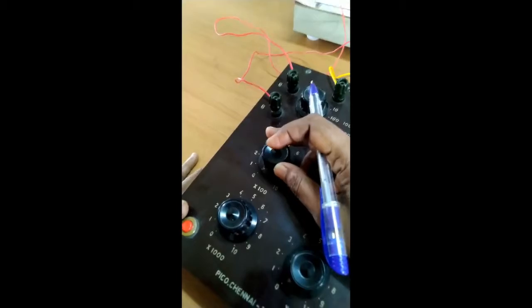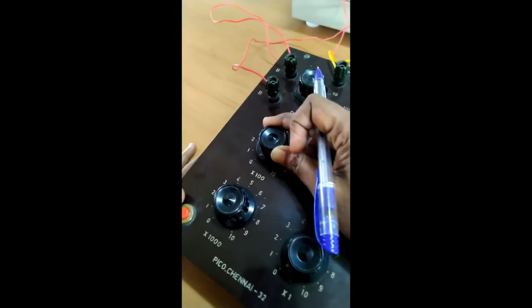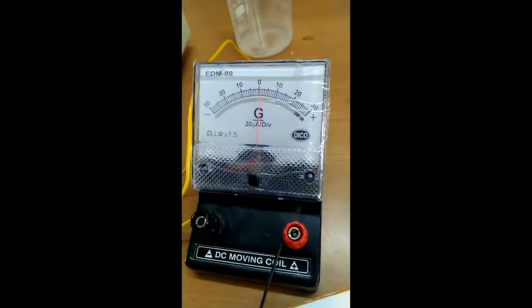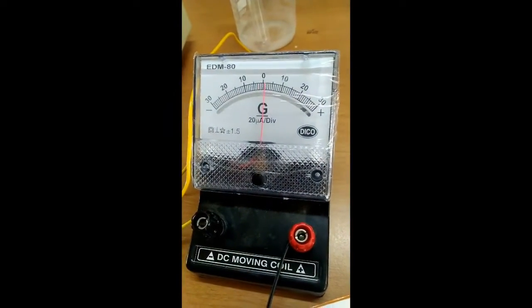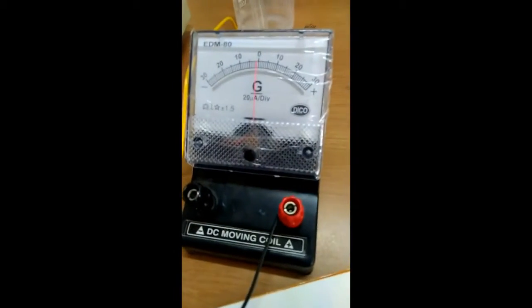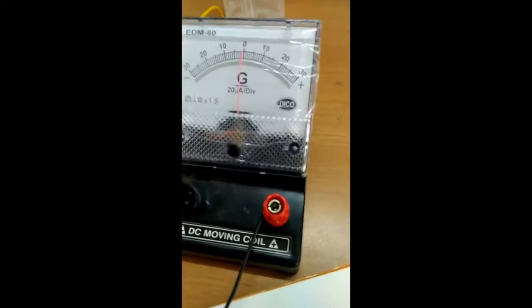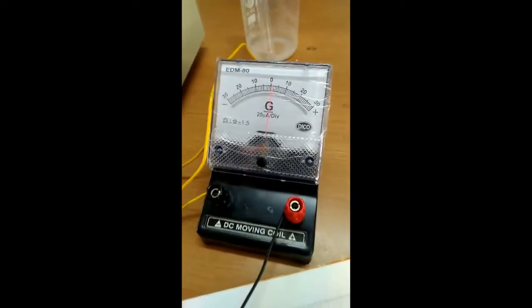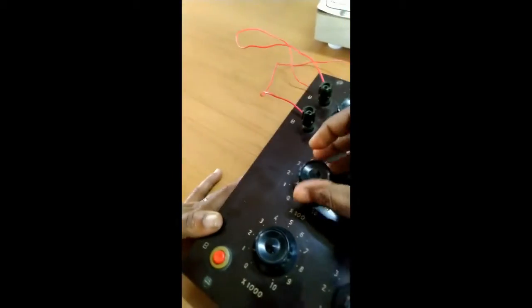Now let us increment the resistance in the 100 dial. Let me put it to 100. Now give a momentary kick. You can see it is deflecting towards the right. So for 0 it is towards the left, and for 1 it is towards the right. So I have to keep the 100 dial at 0.